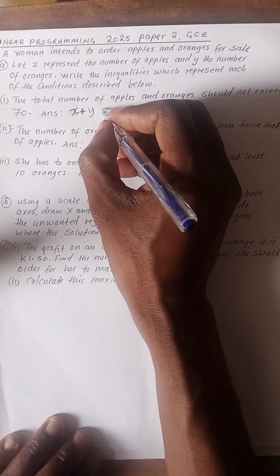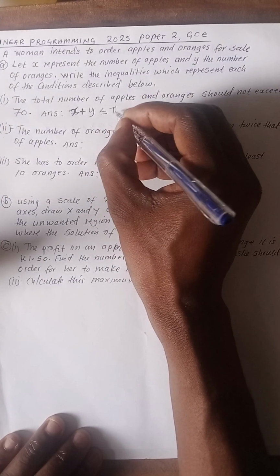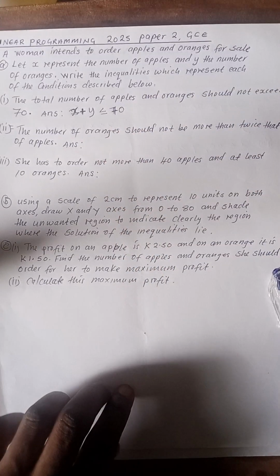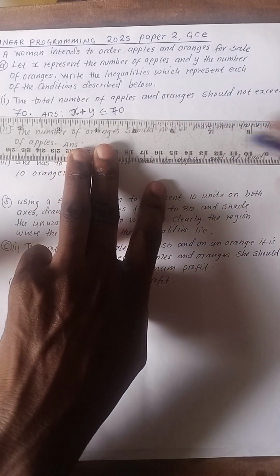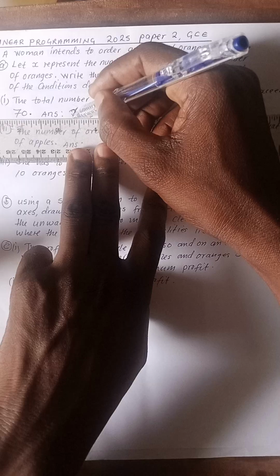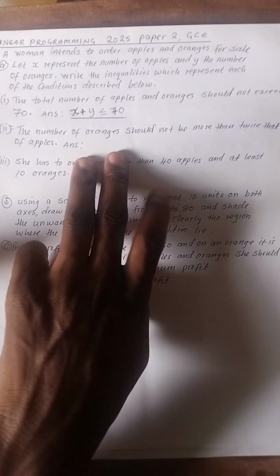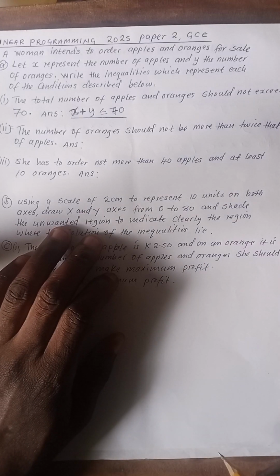So X plus Y less than or equal to what? 70. Meaning you have written the inequality for this condition. So that is the answer: X plus Y less than or equal to 70. So we've answered bullet 1 of A.